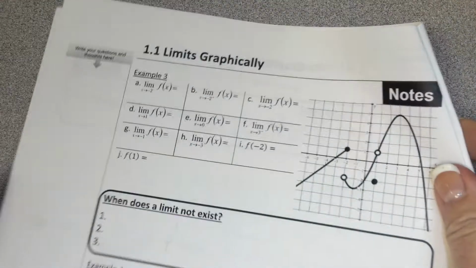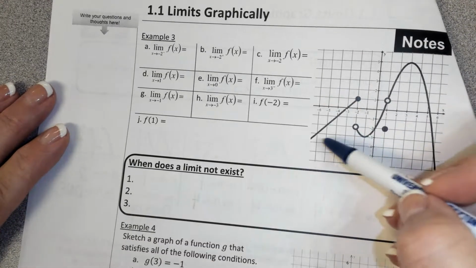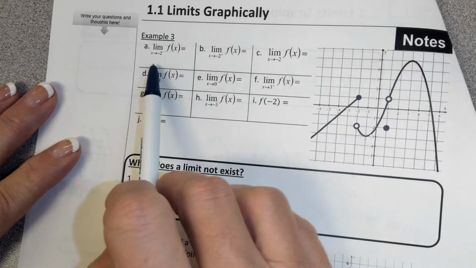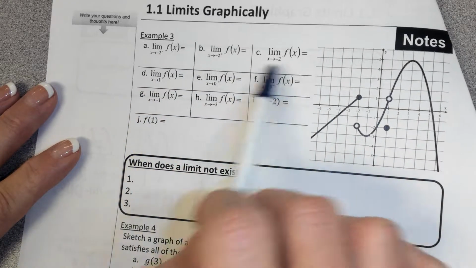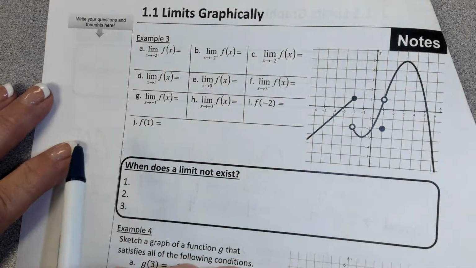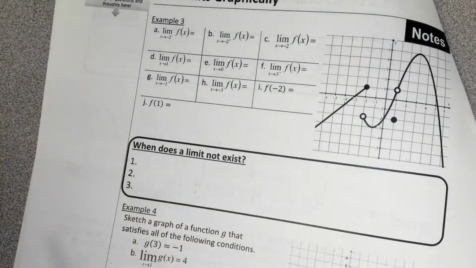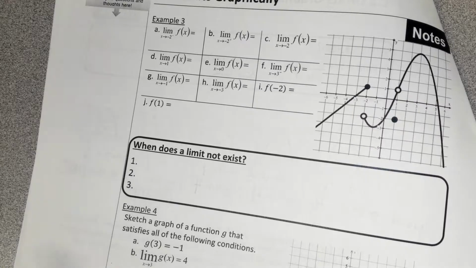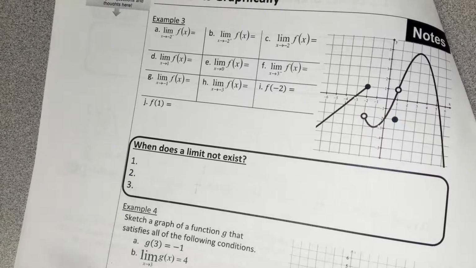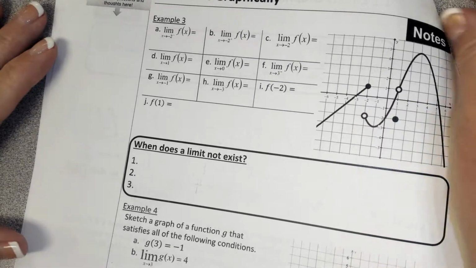So I want you guys to take a look at this picture that we have, this graph, and I want you to try to answer these questions. You can either work alone or with your partner. You guys can scoot back if you want.